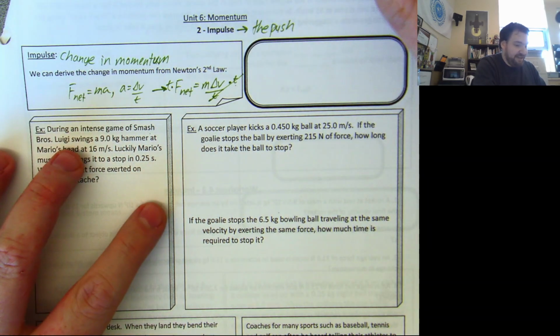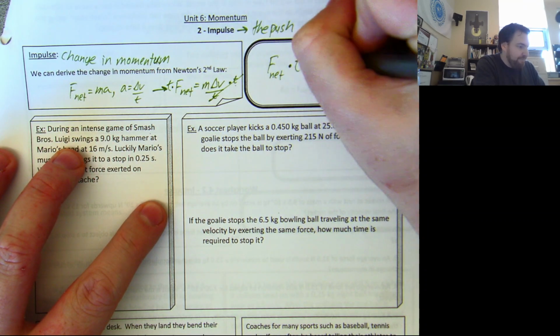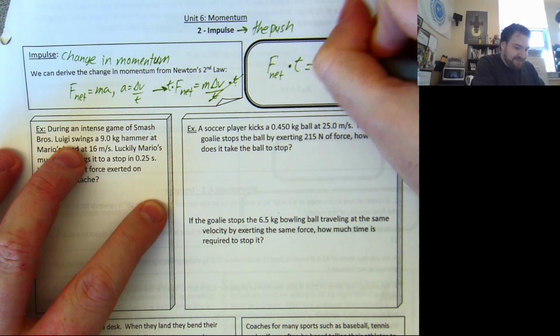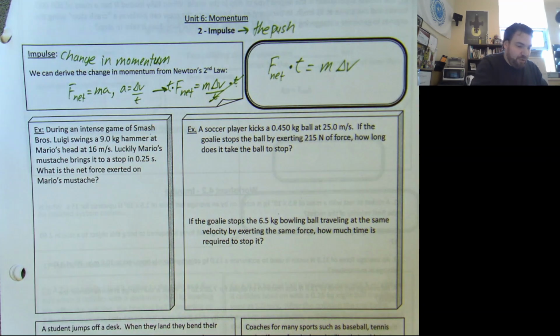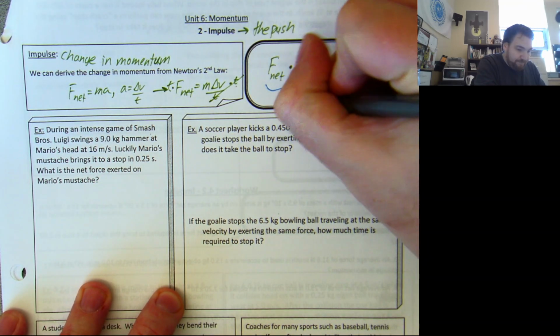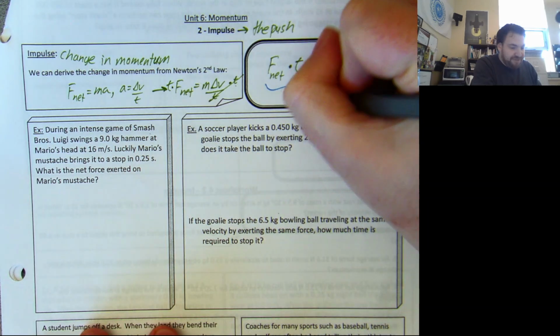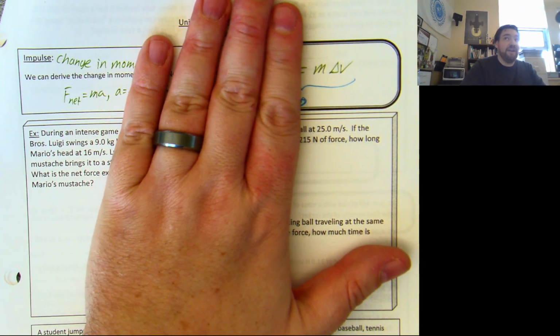And so what we get here is this. We get that F net times time is going to equal your mass times your change in velocity. This whole thing, both sides of this equation, reference a change in momentum. So this is the impulse equation.